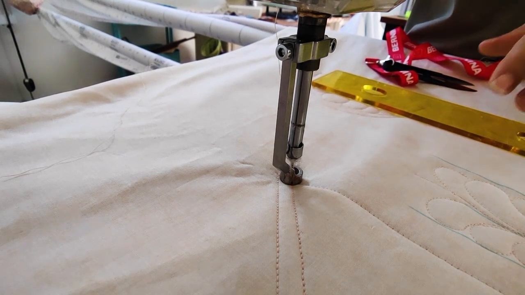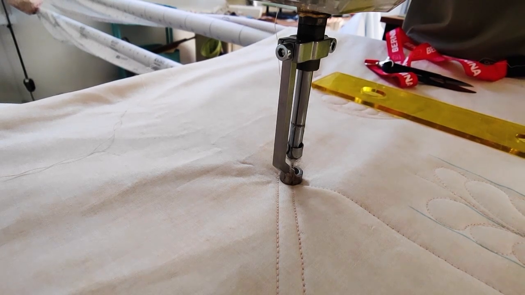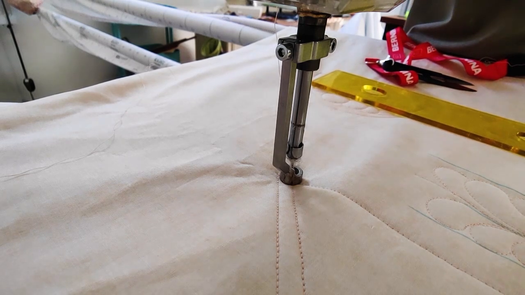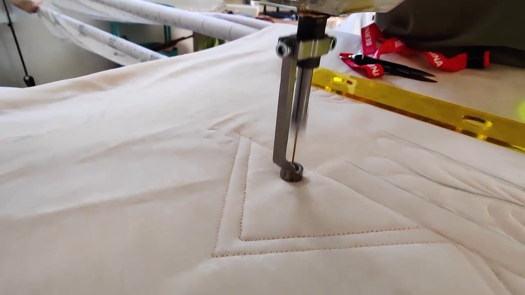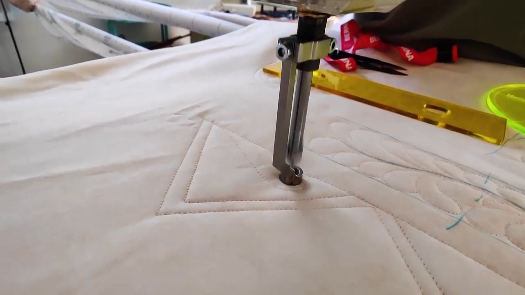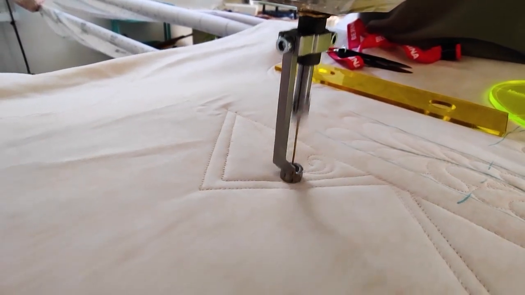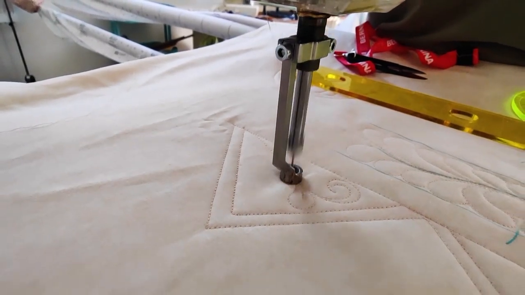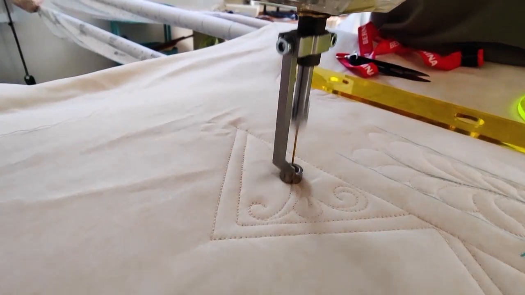So I've done a couple of triangles, say we were doing triangle borders, and what I'm going to do is put a whimsical feather in and background fill it and see what you think of that. So here we go. Traditional, curl right up here into the point.